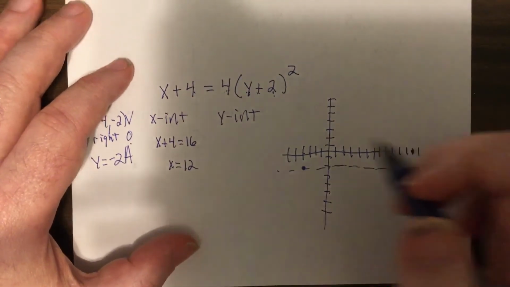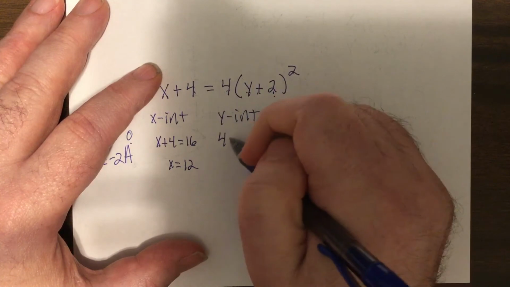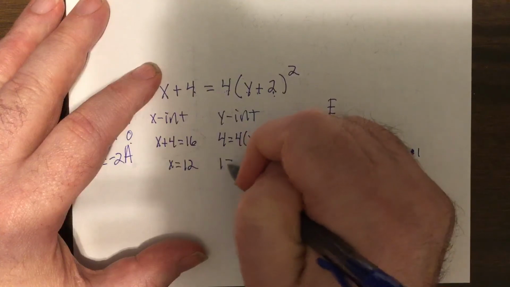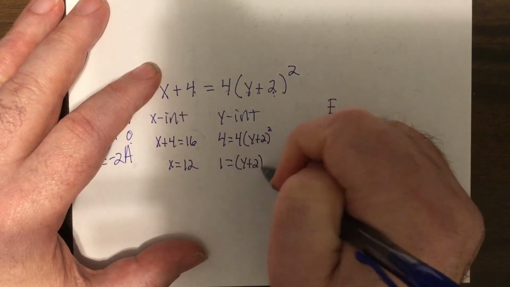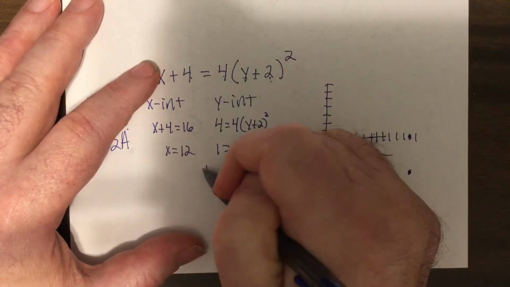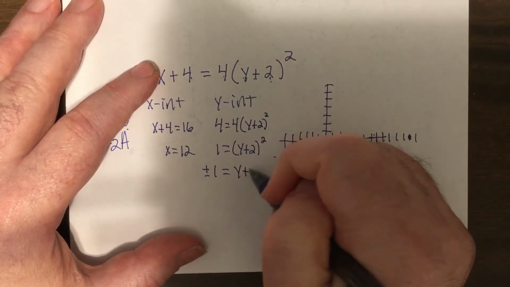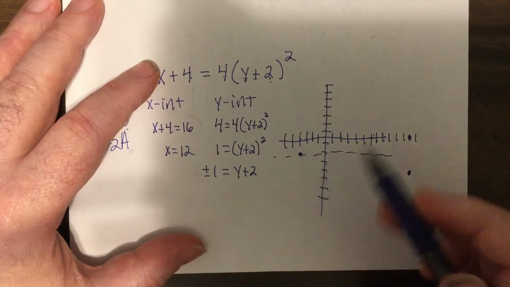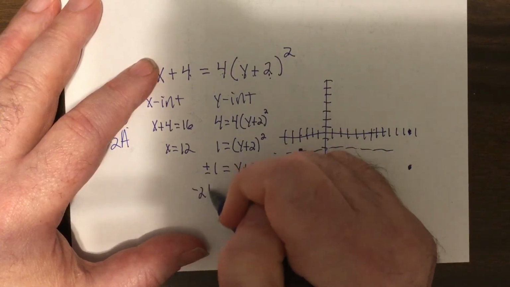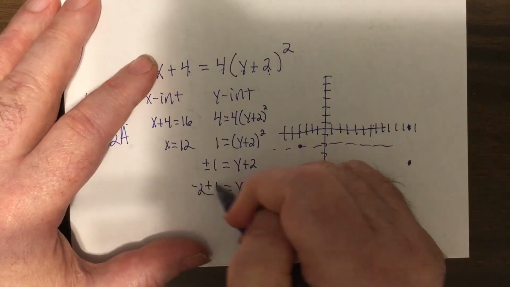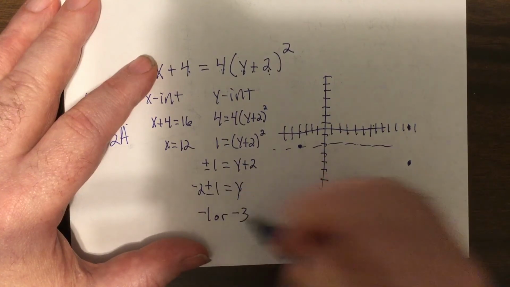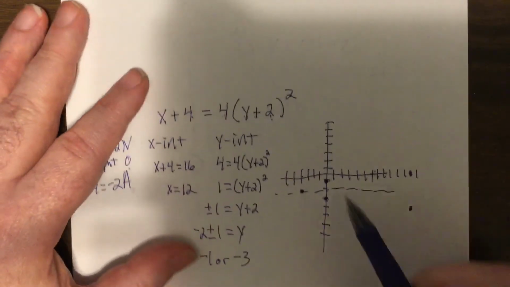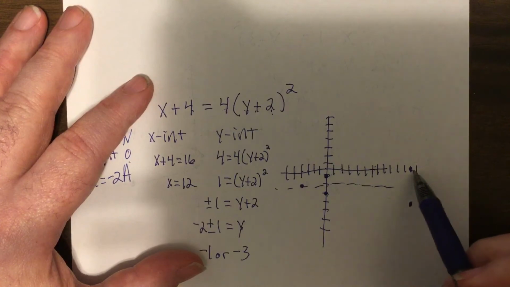Now let's do the y-intercept. Put 0 in for x. 4 equals 4 times y plus 2 squared. Divide by 4. So square root both sides, plus or minus 1 equals y plus 2. Now, it should be obvious to you by now that there's 2 y-intercepts because it's opening to the right. Subtract 2. So it'd be negative 1 or negative 3. Now, we know it couldn't be up here because we already got your x-intercept.